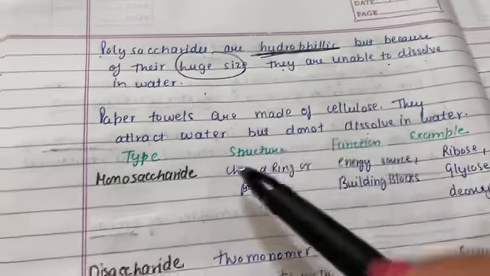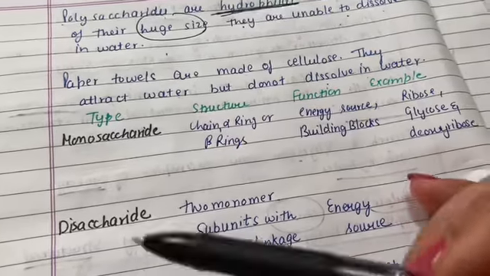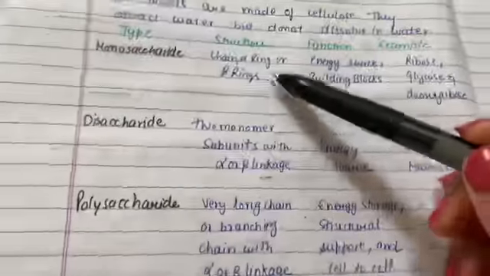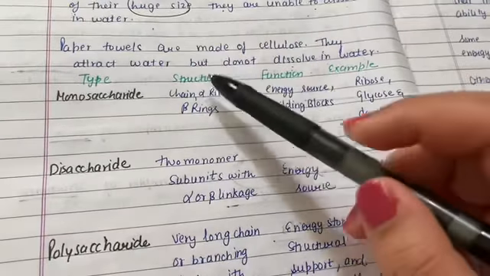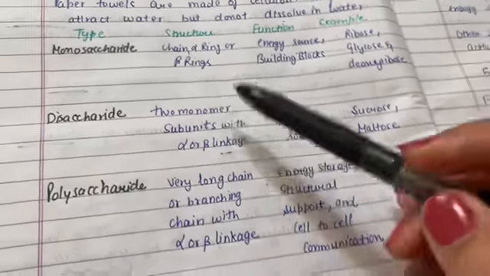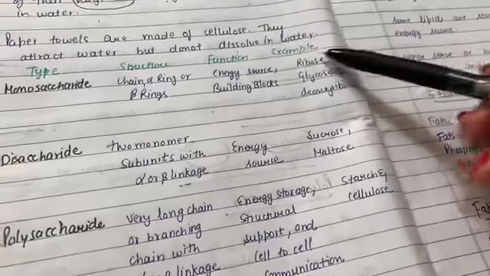dissolve in water. Here is going to be monosaccharide, disaccharide, and polysaccharides. All three are types. And their structure is alpha ring, beta ring, or chain. Monosaccharide structure, polysaccharide structure, their functions and their examples.